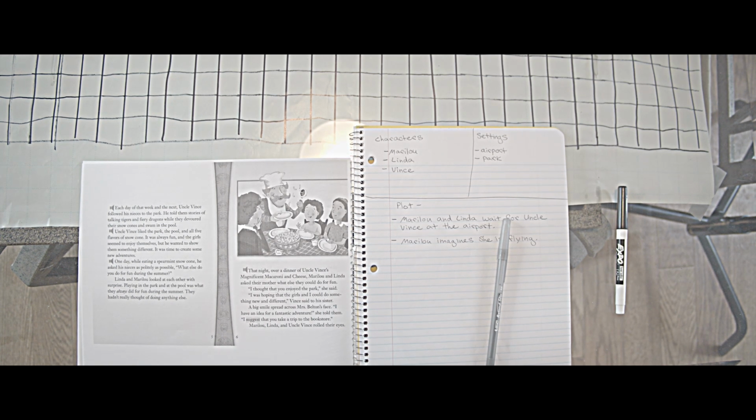When he wanted to show them something different, it was time to create some new adventures. One day, while eating a spearmint snow cone, he asked his nieces as politely as possible, "What else do you do for fun during the summer?" Linda and Murillo looked at each other with surprise. Playing in the park and at the pool was what they always did for fun during the summer. They hadn't really thought of doing anything else.